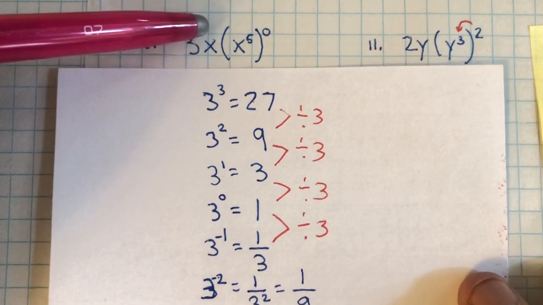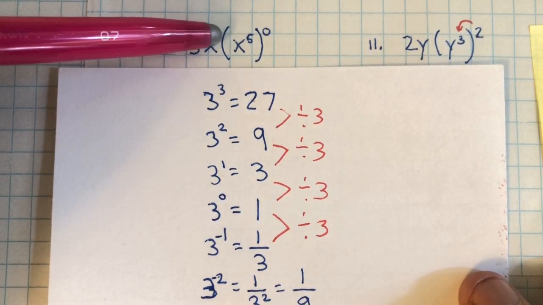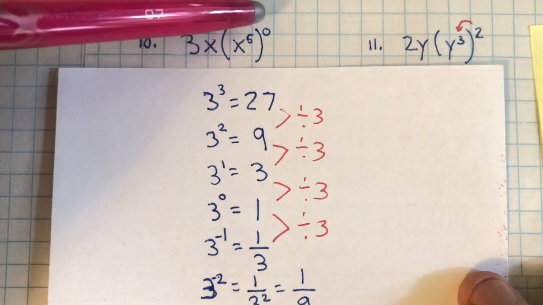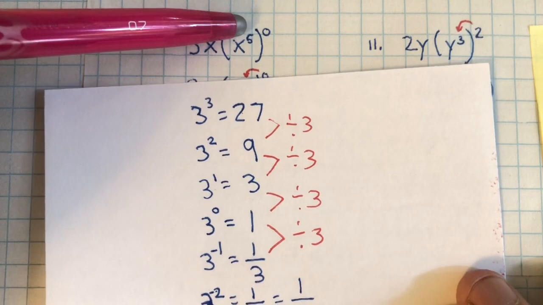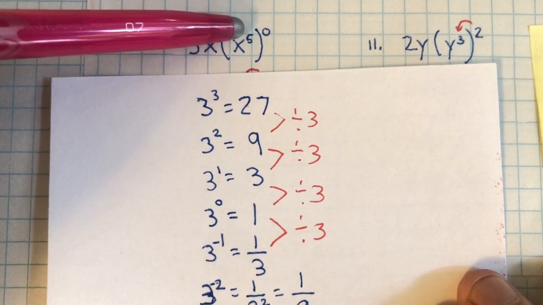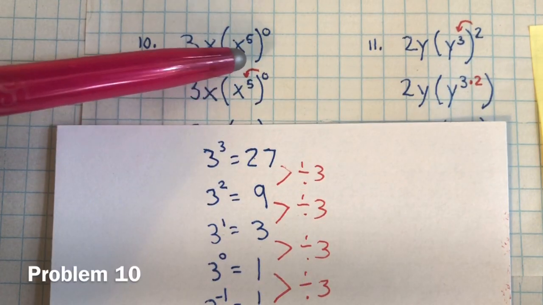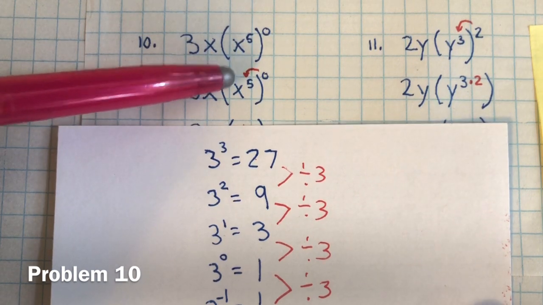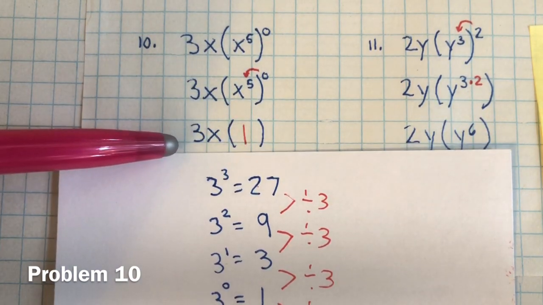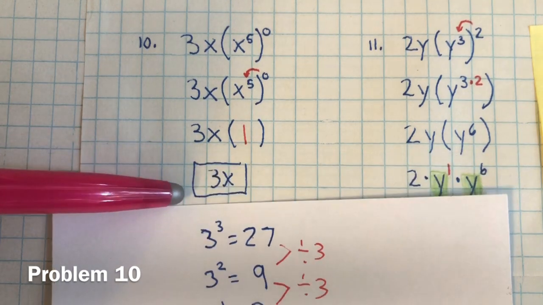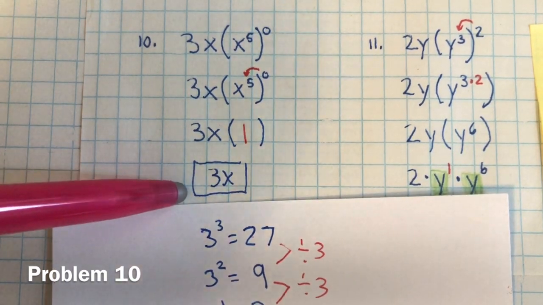For number 10, I have 3x multiplied by x to the fifth to the 0 power. Well, that 0 exponent applies to everything inside the parentheses. So x to the fifth to the 0 power, and again, anything to the 0 power is going to equal 1. And then we have 3x multiplied by 1 equals 3x.